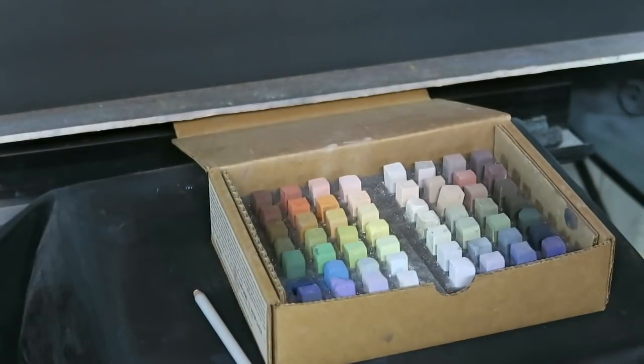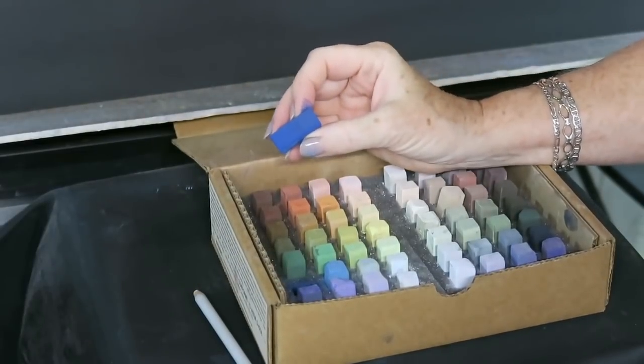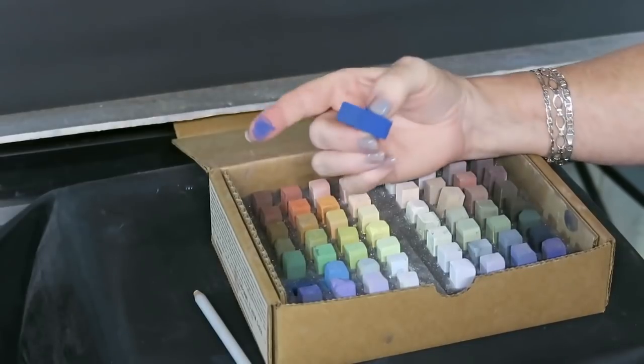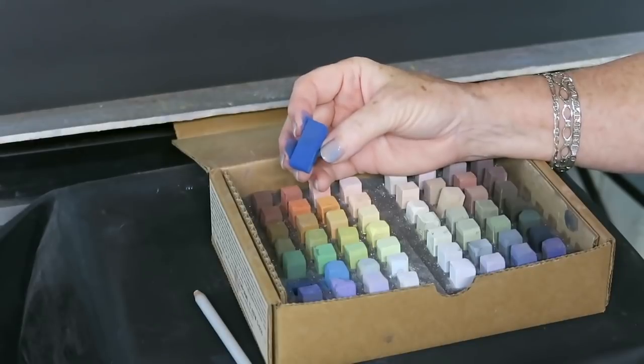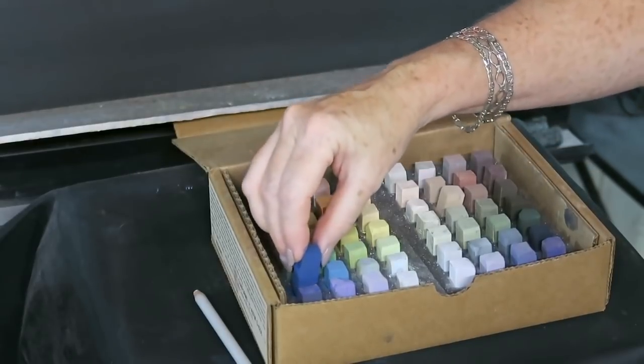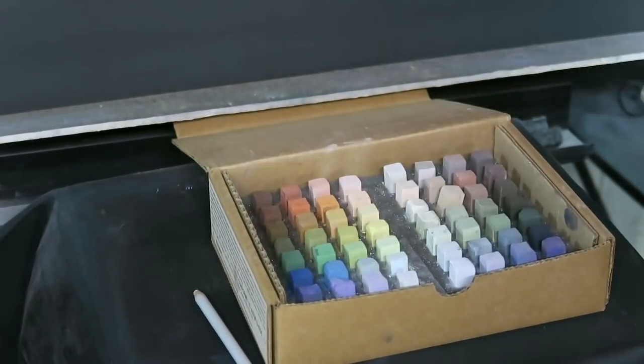They're not very big, and they're super soft. Look at how much pigment came off on my finger. But what I like about them is they are arranged, and can you pick up this?